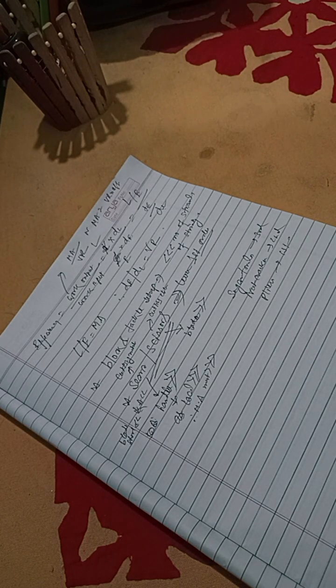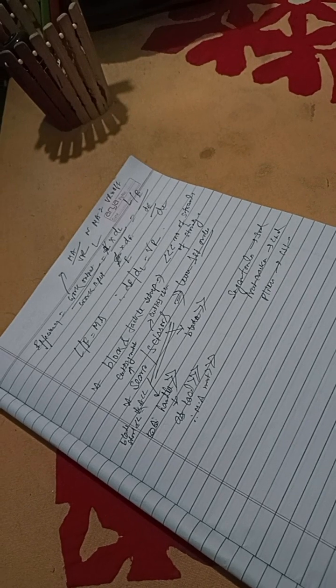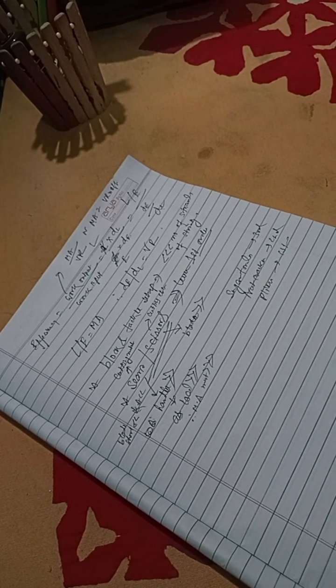We should do numericals in the second part of this program.